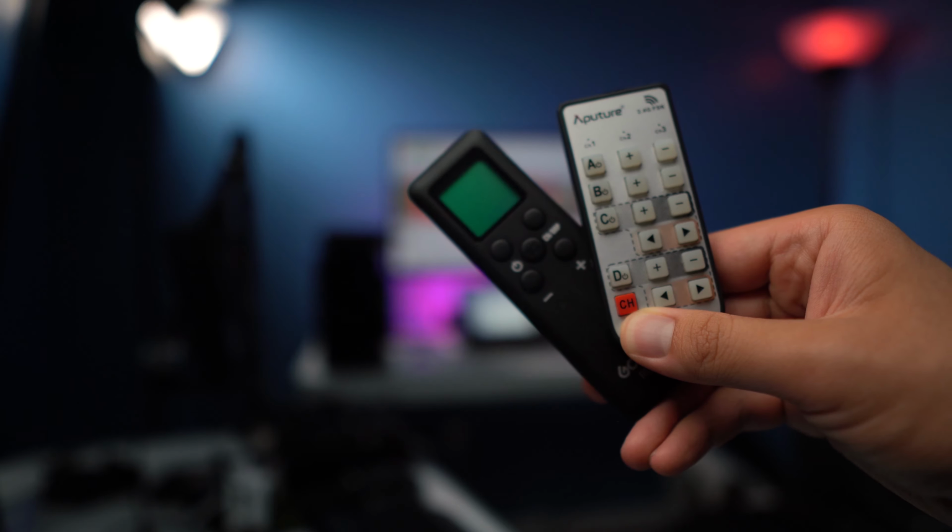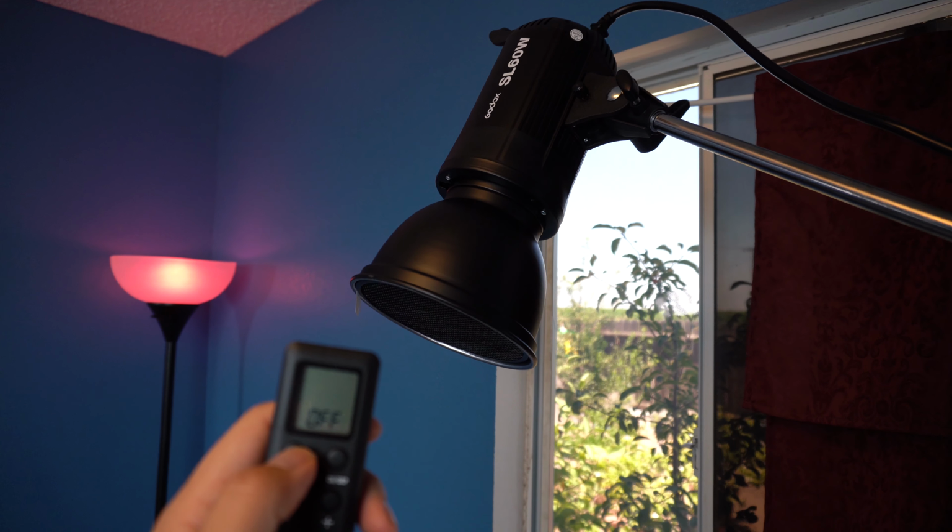So what's really cool is I have these remotes. I got one for the Aperture 120D. I can turn that off, and then you can see the kicker light. So there's the kicker light from the Godox. If I turn this on, turn it off, you can see what it's doing. Then I turn this on with the Aperture 120D. If I turn off the kicker light, you'll see what it's doing. It's adding a little bit of that light on my shoulders.